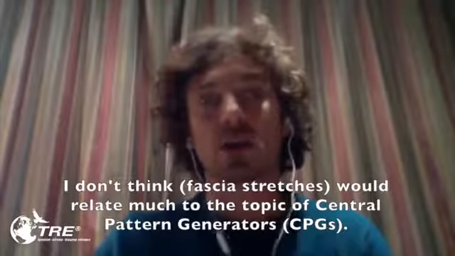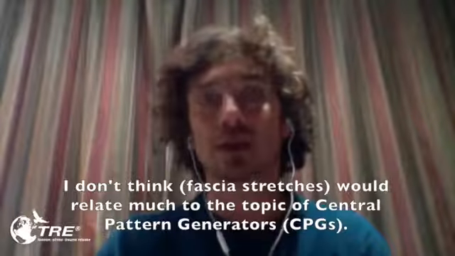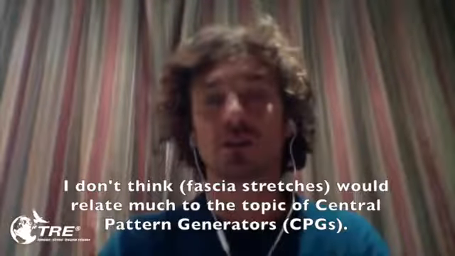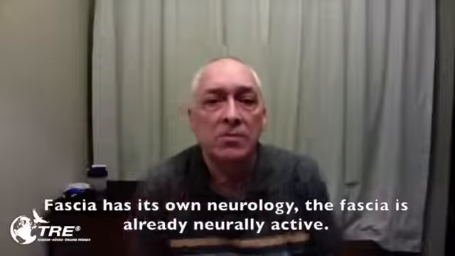That I don't think relates very much to what you termed fascial stretch, in the sense of more prolonged extensions of whole fascial chains. Most often they are just on one side, they involve just one fascial line. I don't think that in those terms that would relate much to the topic of central pattern generators. Okay. Because it has its own neurology, in a sense.